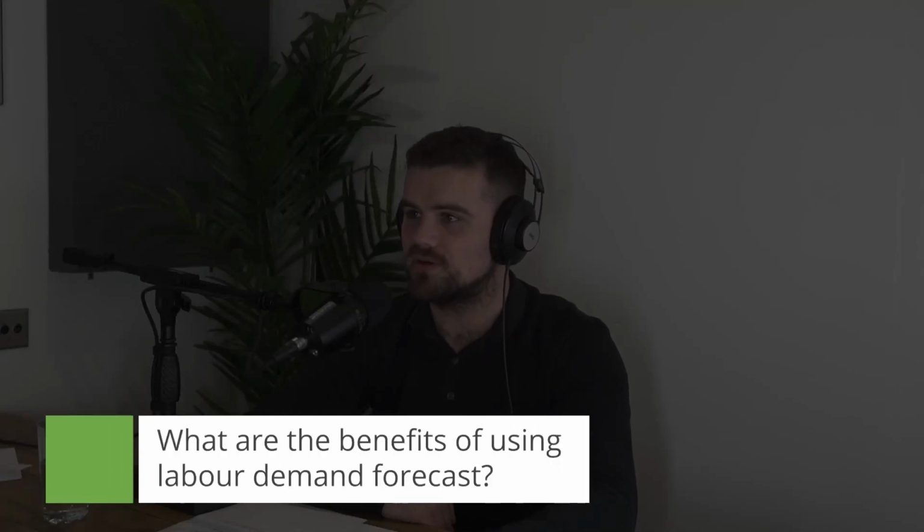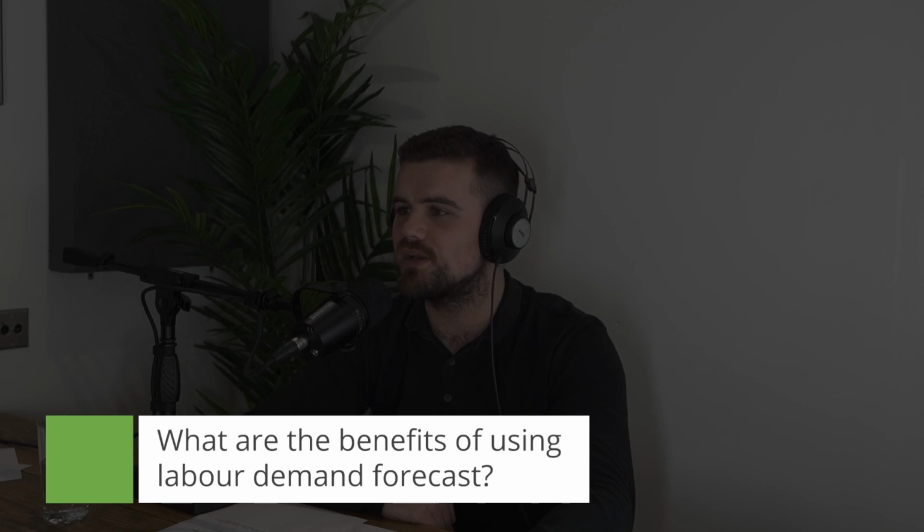And before we quickly go through how we create a labour demand curve, I suppose, what are the benefits of knowing I've got the right amount of staff?